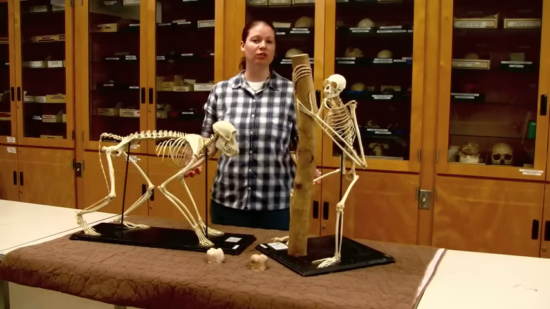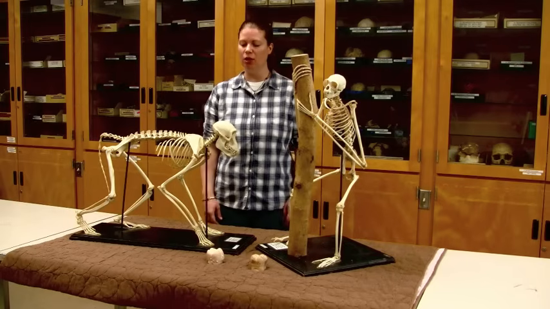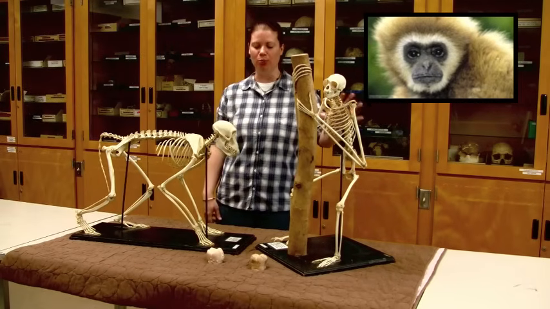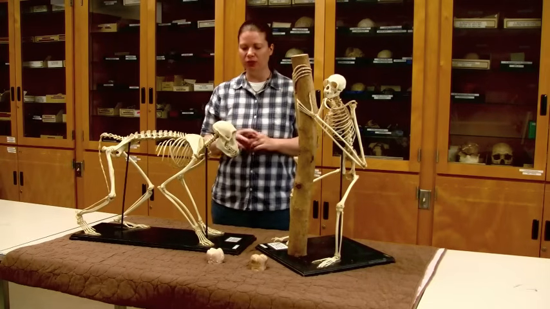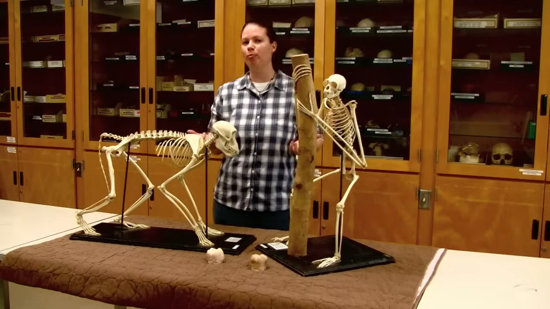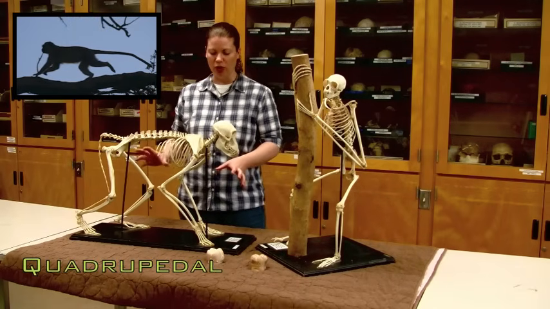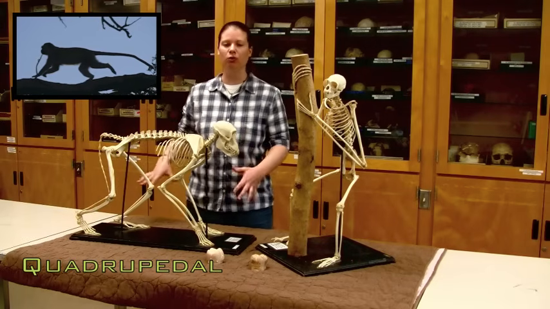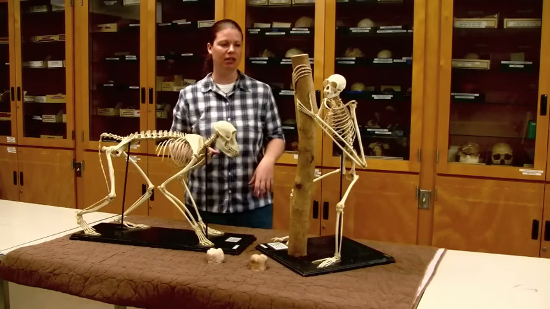Okay, so now we looked at the difference between platyrrhines and catarrhines. Now we're going to look within the group of catarrhines. We've got cercopithecoids, which are the old world monkeys, and hominoids, which are apes, including humans. So some very noticeable differences between monkeys and apes, old world monkeys and apes, has to do with their manner of locomotion, right? So monkeys are quadrupedal, either terrestrial quadrupeds, meaning that they get around on all fours on the ground, or arboreal quadrupeds, meaning that they get around on all fours on the tops of branches.